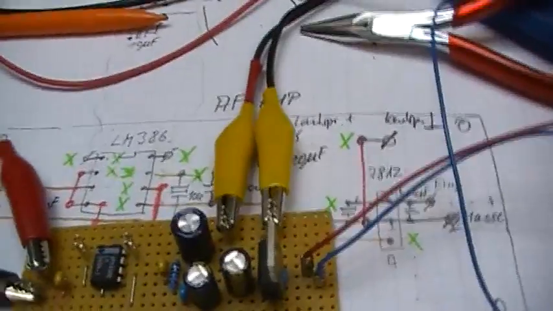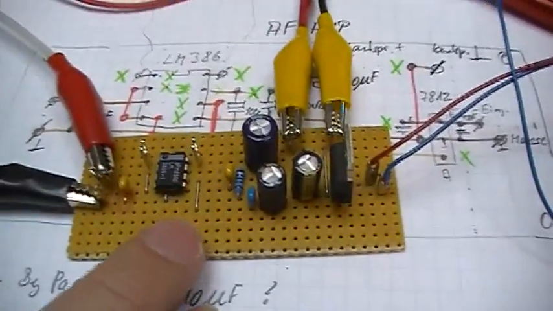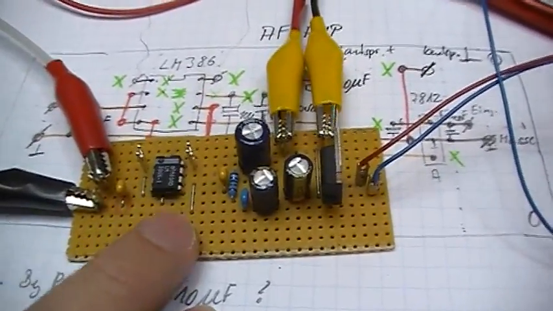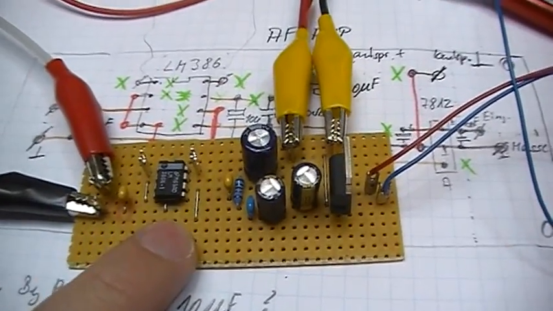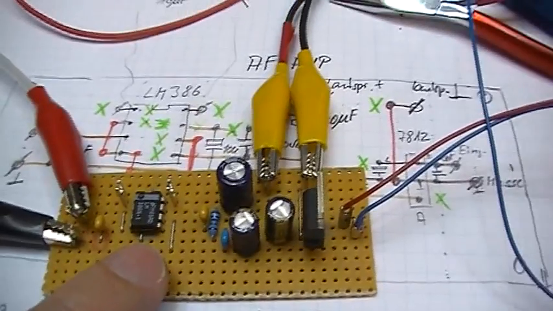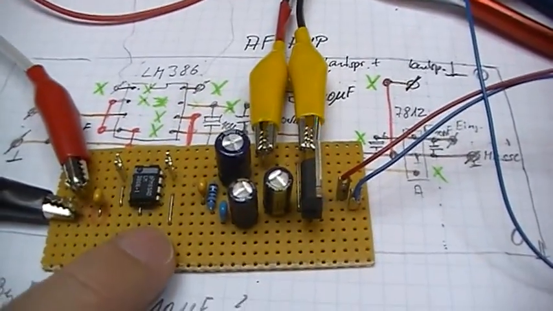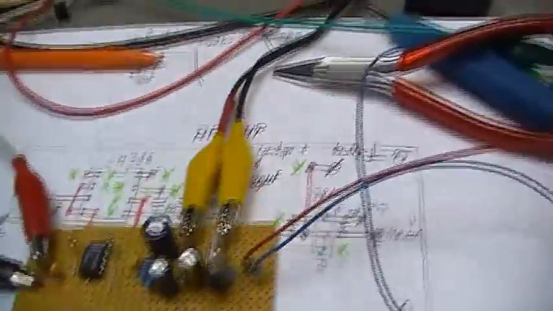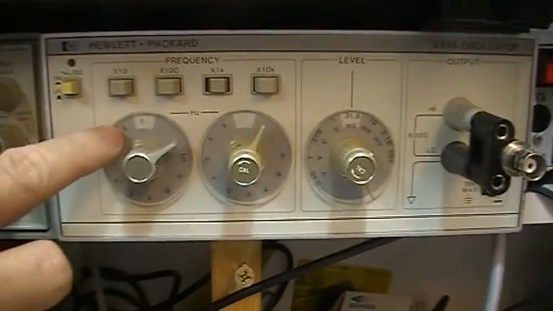and normally what you need to do if you want to check an audio amplifier and you really want to check the THD level, you need a low noise oscillator, so something like this here.